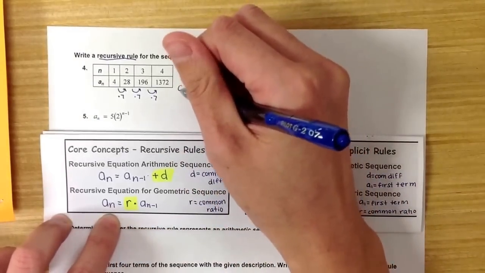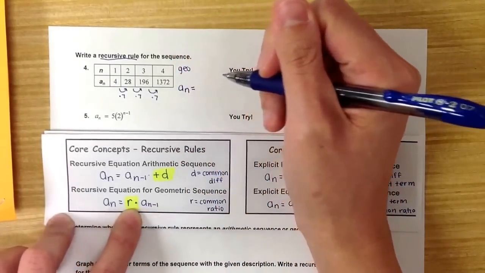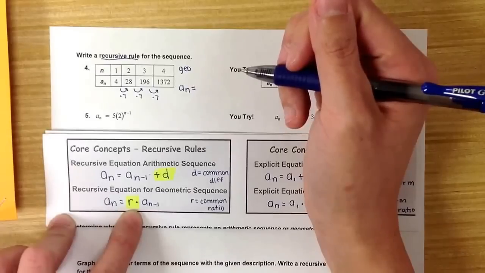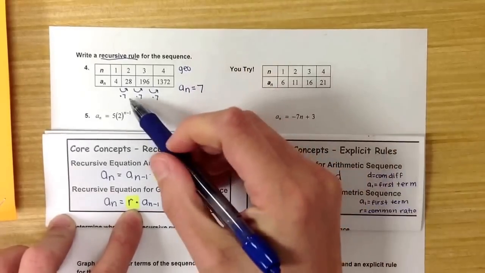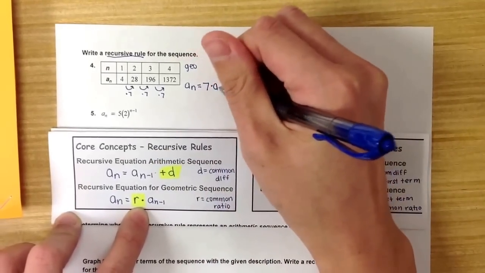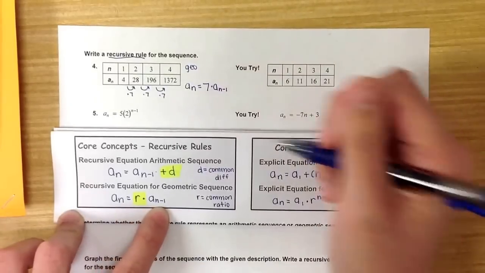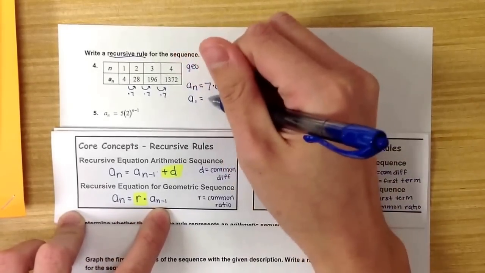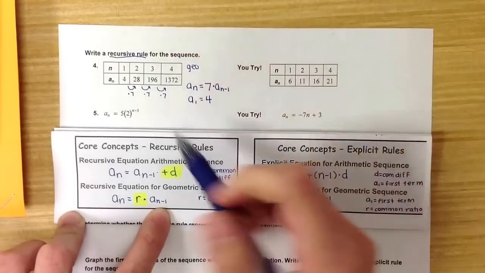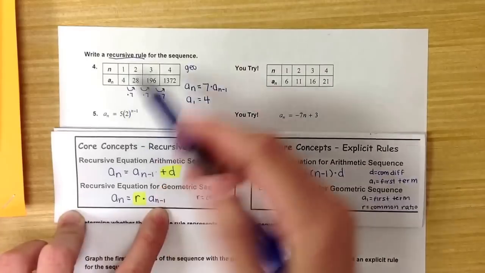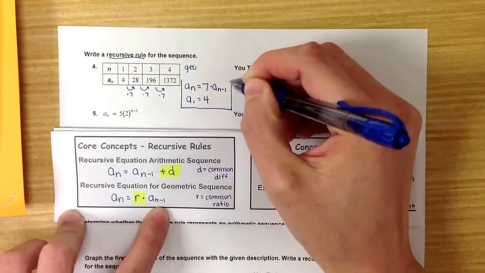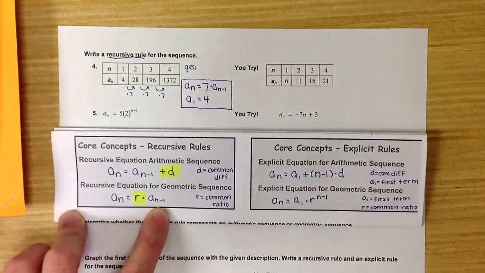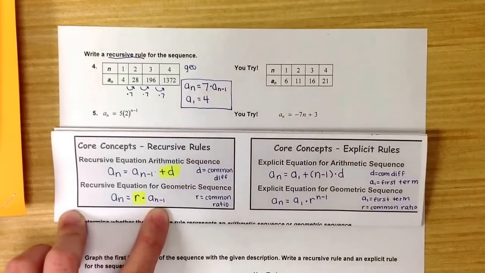I'm basically going to copy this down but plug in random numbers for what I see here. Okay, so I start with a to the n equals r. R is my common ratio. What number gets multiplied over and over and over, which would be 7 times a to the n minus 1. Don't forget when you write recursive rules though, they're always going to ask you what is your first term. So your first term is 4. You have to write that down. So that's my answer. Okay, go ahead and pause your video. Please try the next one by yourself.